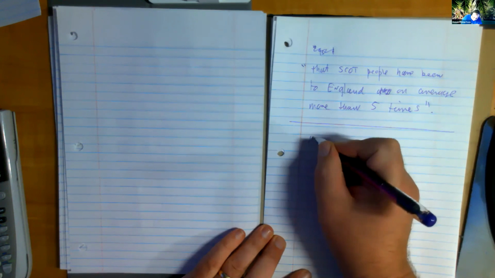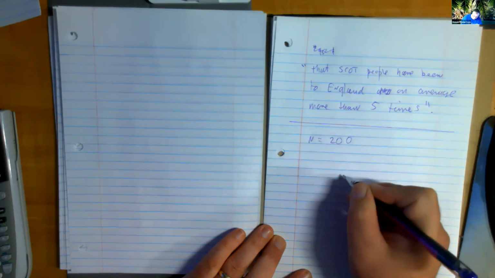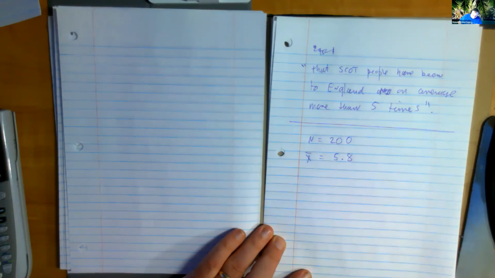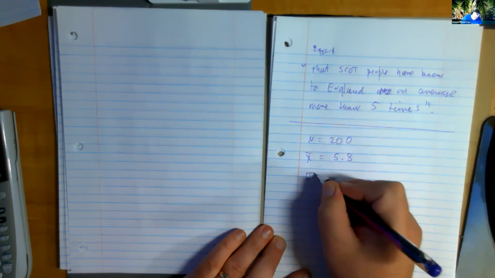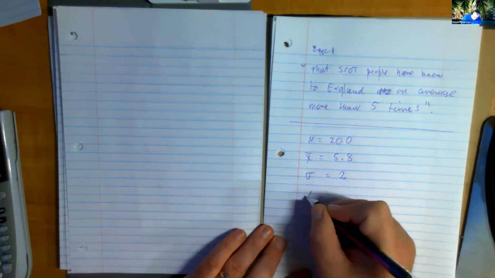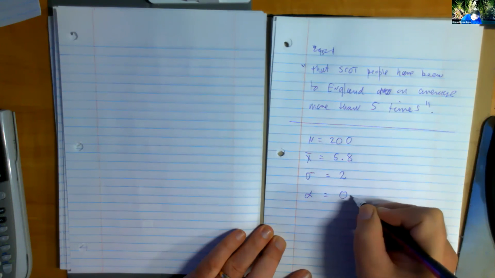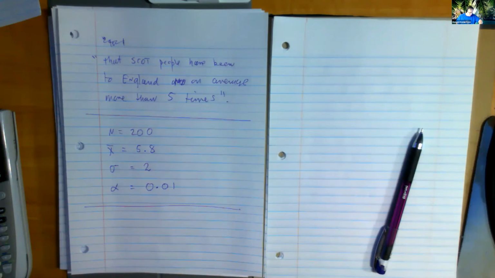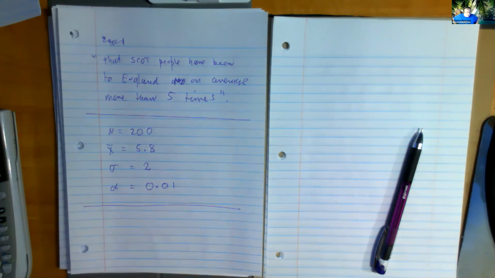And I'm telling you that they did a sample of 200 and that the sample that they got was on average 5.8, that the sigma was 2, and that you're going to use a significance level of 0.01. So you have got 6 minutes to do that question. And then I will do it with you and you can double check on it.